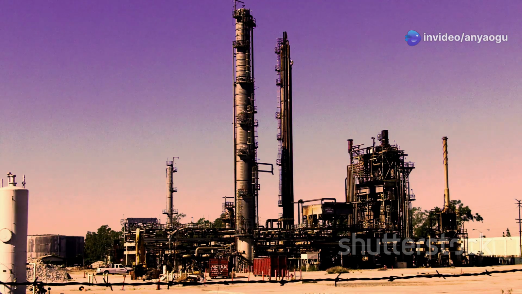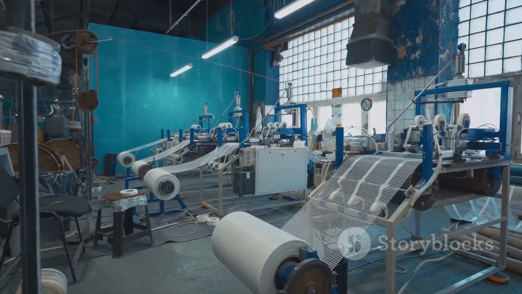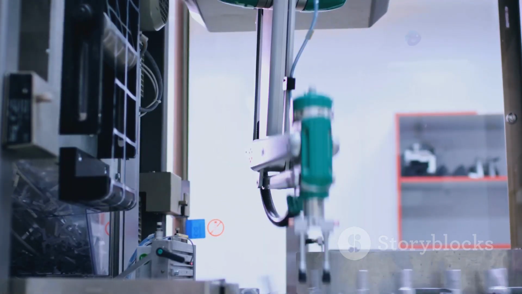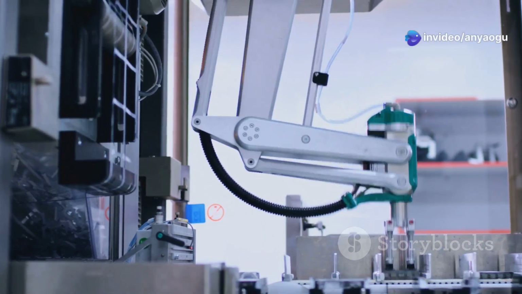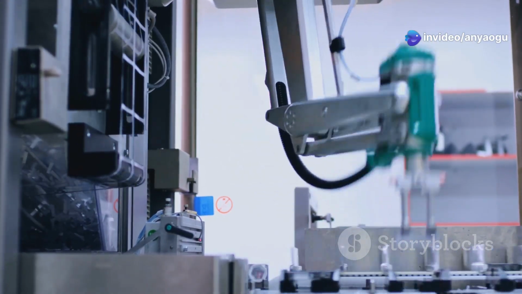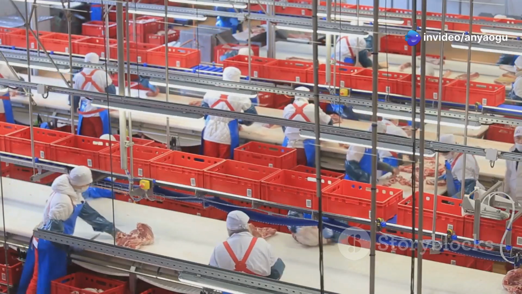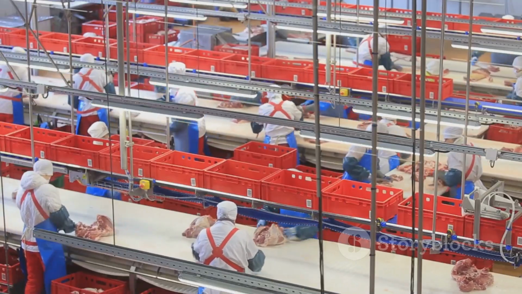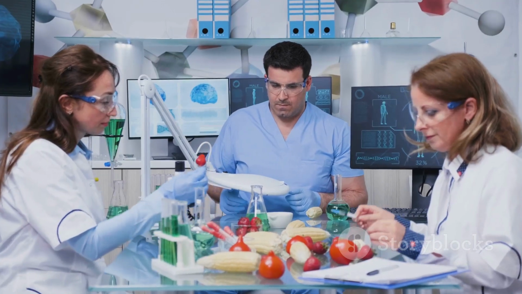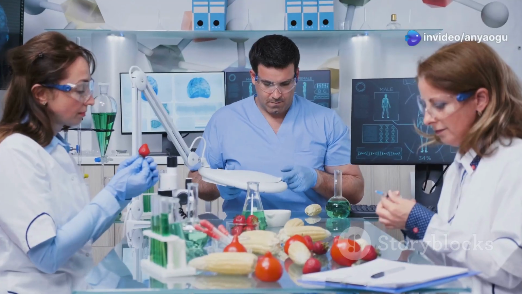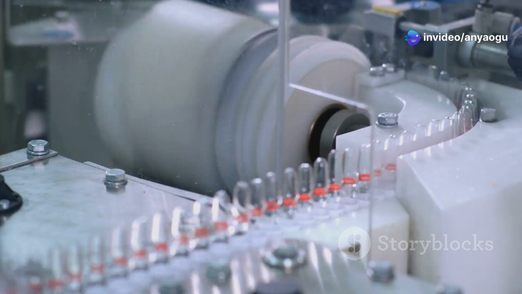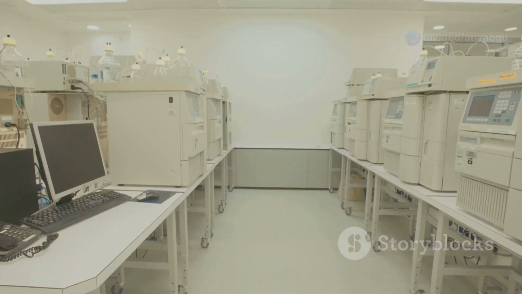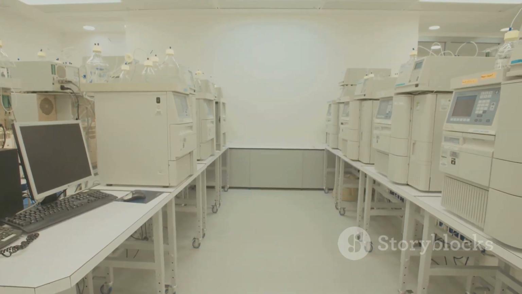2. Chemical manufacturing. From plastics and fertilizers to pharmaceuticals and cosmetics, the chemical industry uses process technology to synthesize a vast array of essential products. 3. Food and beverage. Process technology is essential for preserving, processing, and packaging the food we consume, ensuring safety and extending shelf life. 4. Pharmaceuticals. The production of life-saving medicines involves intricate processes to synthesize, purify, and formulate drugs that meet stringent quality standards.